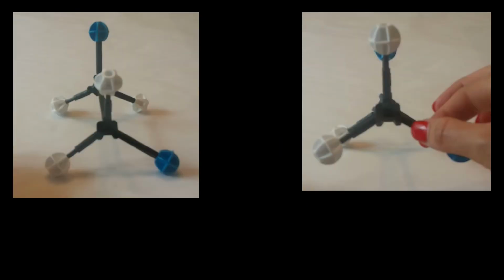So if we keep rotating, and now we do another 60-degree rotation, and we draw a Newman projection, we're going to see in the back, once again, blue hydrogen sticking up, white hydrogen off to the right and left.